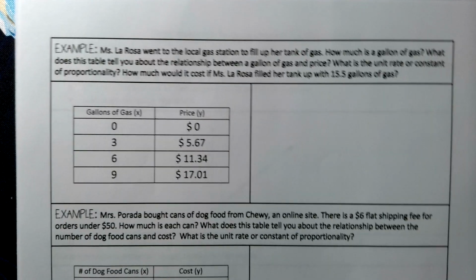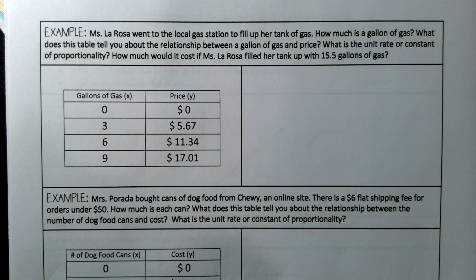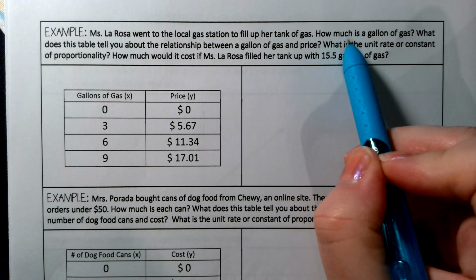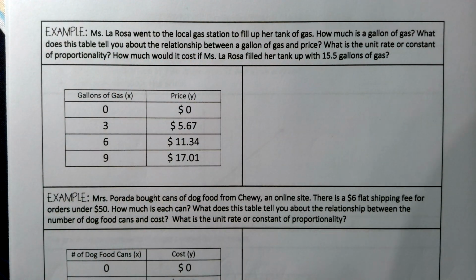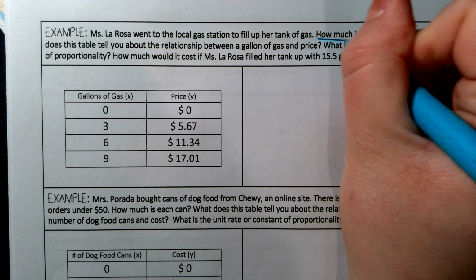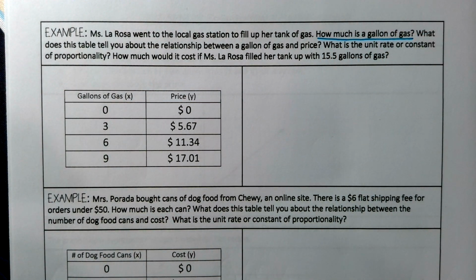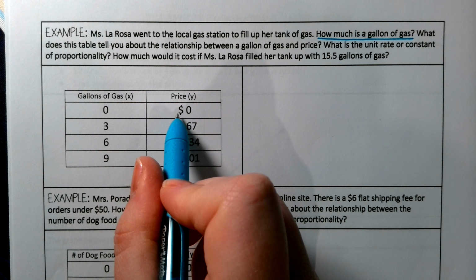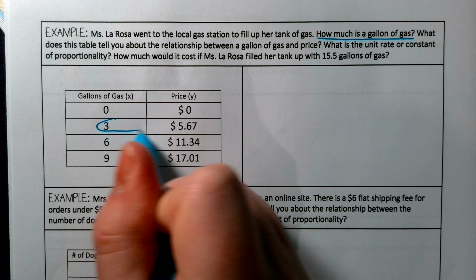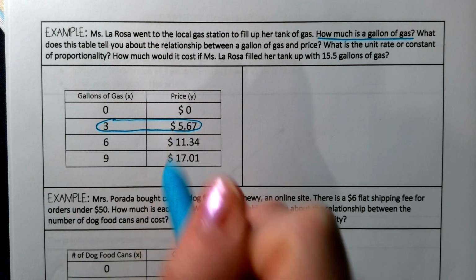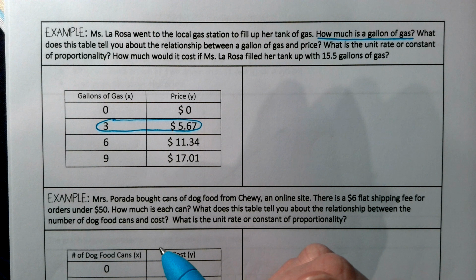Now we're going to go through and do some examples together. The first one says, Miss La Rosa went to the gas station to fill up her tank of gas. How much is a gallon of gas? What does this table tell you? Oh wait, let's just do one question at a time. So this first one, we'll do, how much is a gallon of gas? So I know no gas doesn't cost anything. That really doesn't help me find my unit rate. But this information here, 3 gallons for $5.67, that will help me calculate my unit rate.